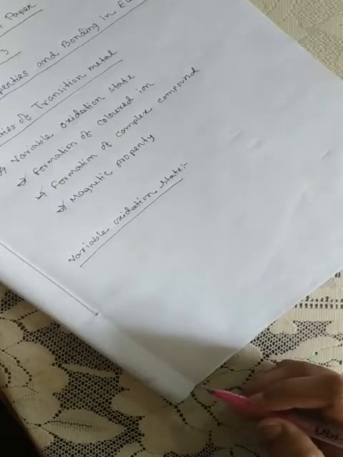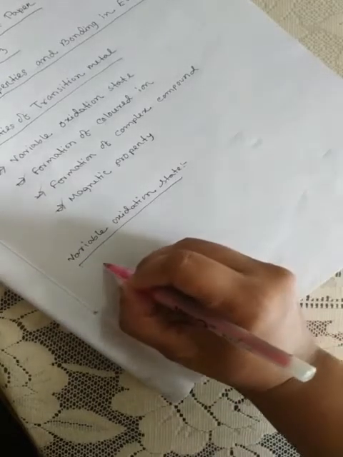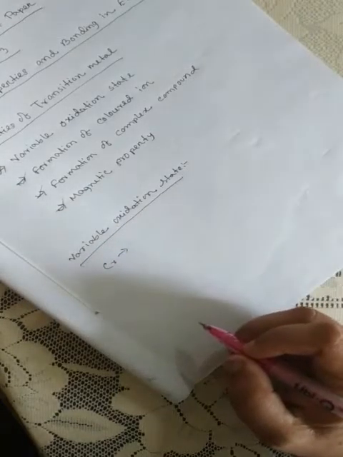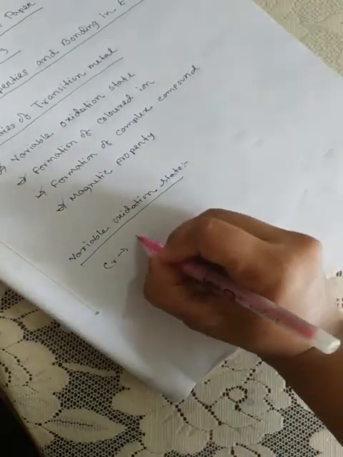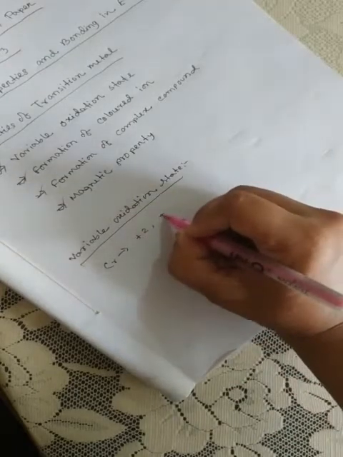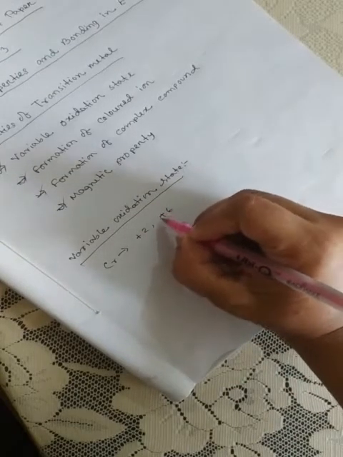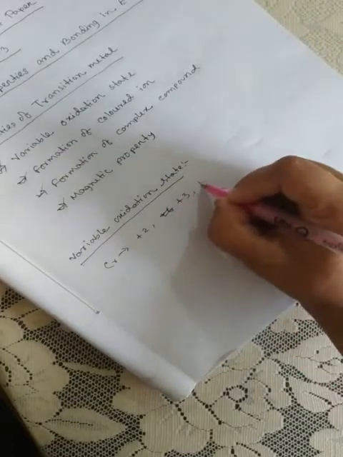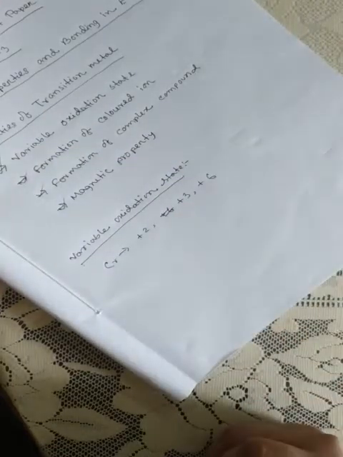So, some oxidation numbers of d block elements, transition elements, like chromium: it has 3 stable oxidation states, 2 plus, 3 plus and 6 plus.